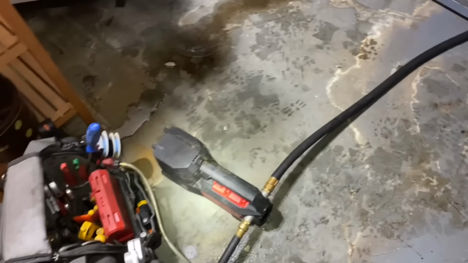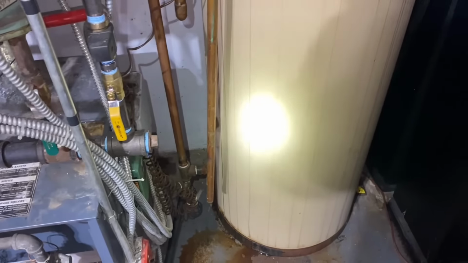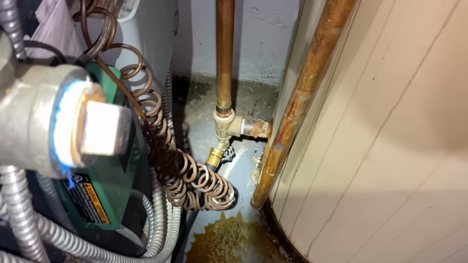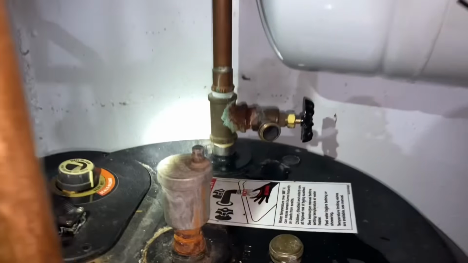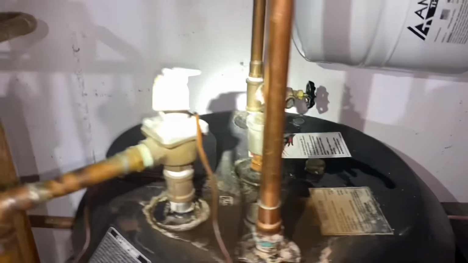All right, one of the first things we're going to do, we're going to hook up our pony pump, our Milwaukee M18 transfer pump, with a hose. I got it running out through a window. We're going to drain the hydronic side from that connection right there at the bottom. And then I'm going to work on this, and by siphon, hopefully be able to suck out all of the water in this water heater.